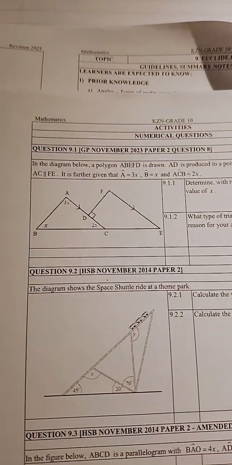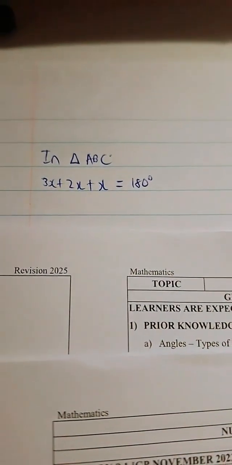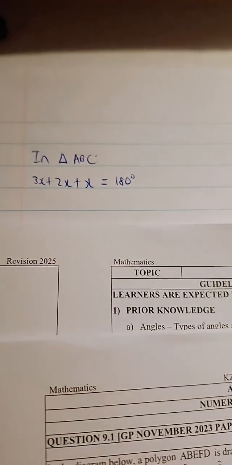In triangle ABC. What do we see in triangle ABC? 3x plus x plus 2x. 3x plus 2x plus x is equal to what? 180 degrees. What's the reason? Well, Lycias gave it to us. Sum of angles in a triangle.